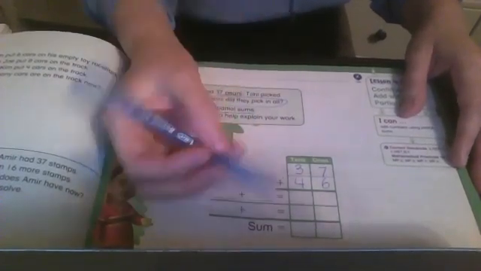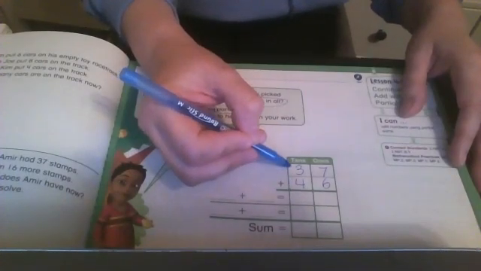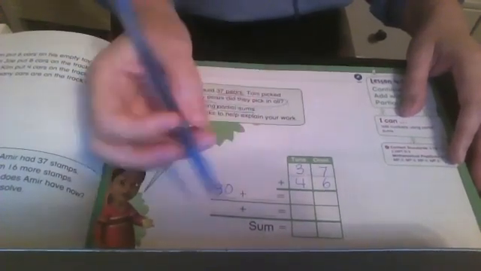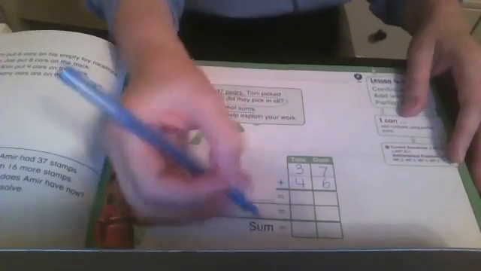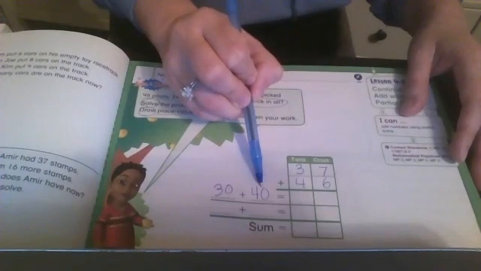My next step is to look at my tens. So I see I have 3 tens in my first add-in, which is the same as 30, and that's going to be written right out on the side here. And I have 4 tens in my second add-in, which is the same as 40.